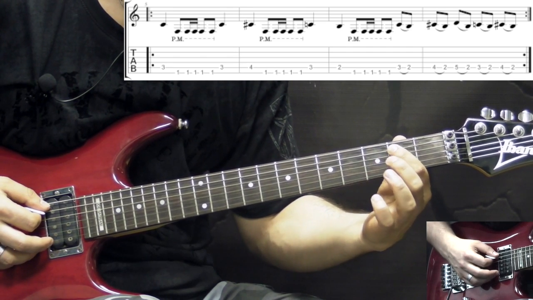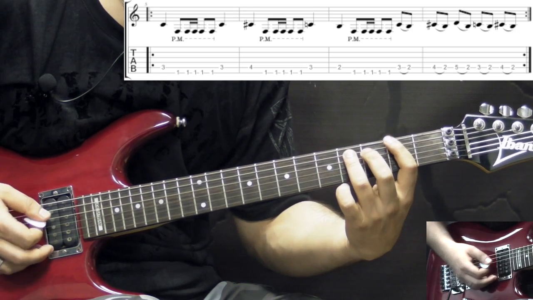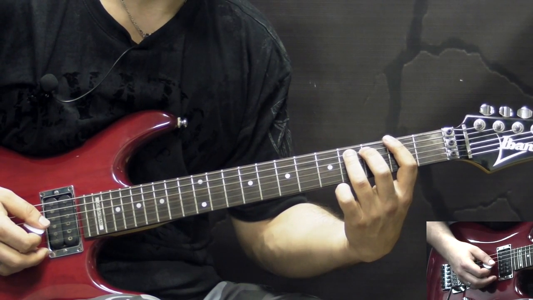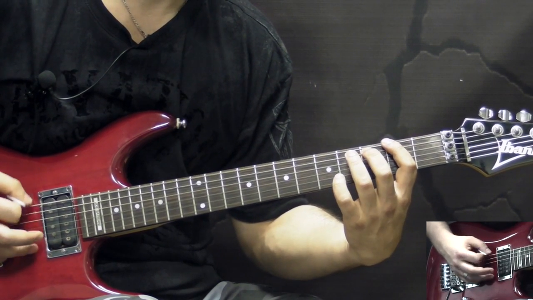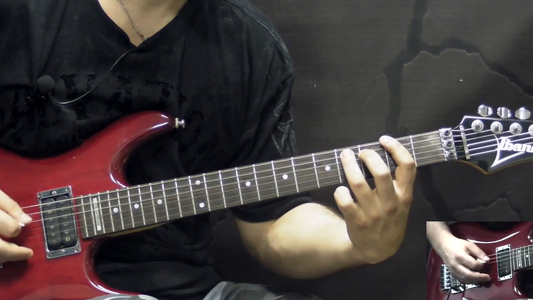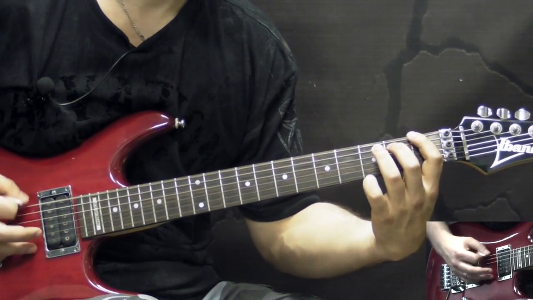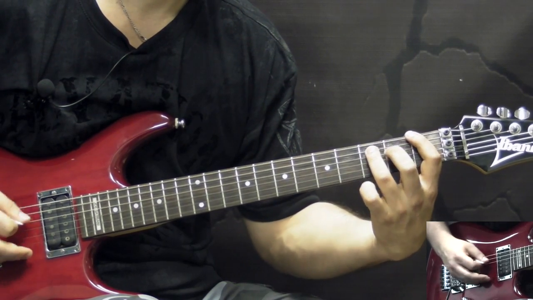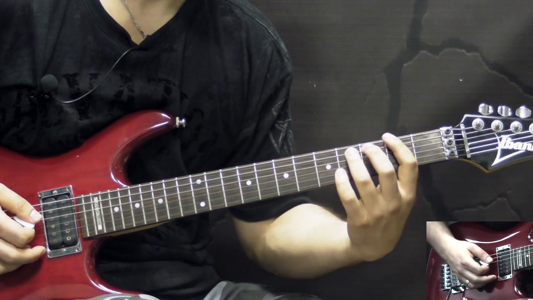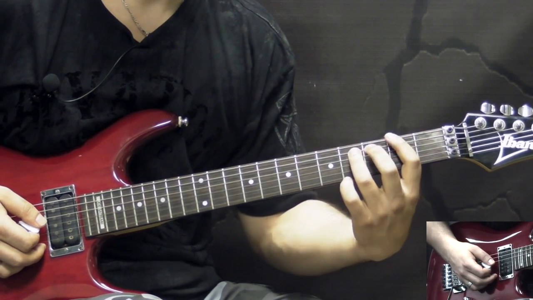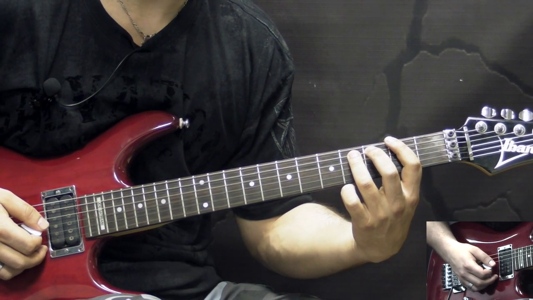All the pull-offs are going to be to the second, and then we go back to the first part of the riff, so it's going to be again in F sharp. So as you can see, we simply alternate these two parts and we play them for 2 times both.